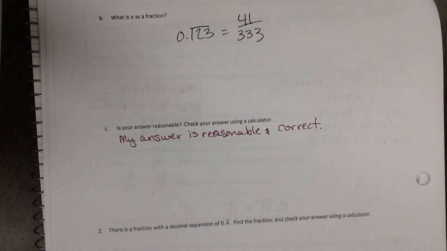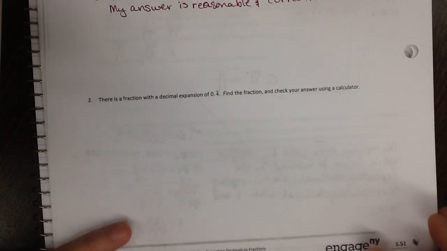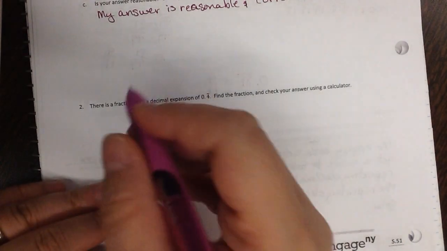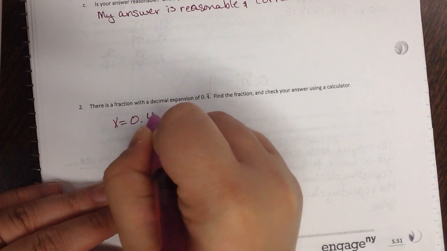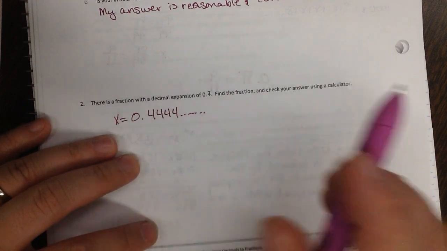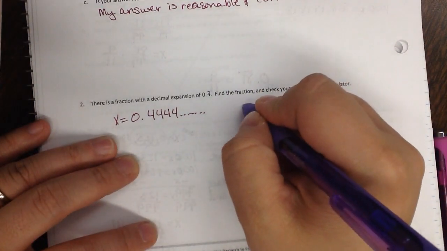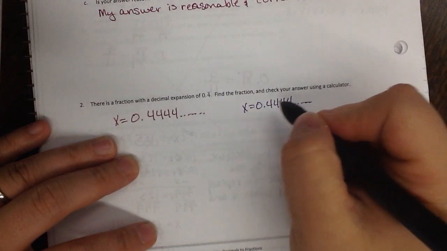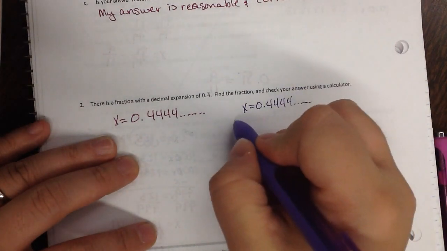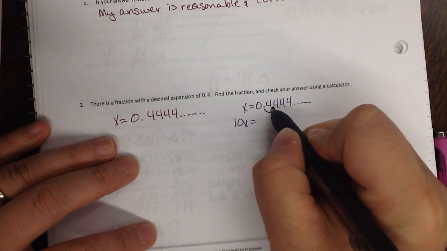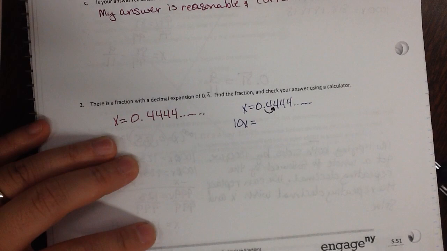So on number 2, it says there's a fraction with the decimal expansion of 0.4 repeated. Find the fraction and check your answer. Well, x is always going to be the infinite decimal. So x equals 0.44444. Now if I multiply x by 10, the decimal would move over one place, because there's one 0.